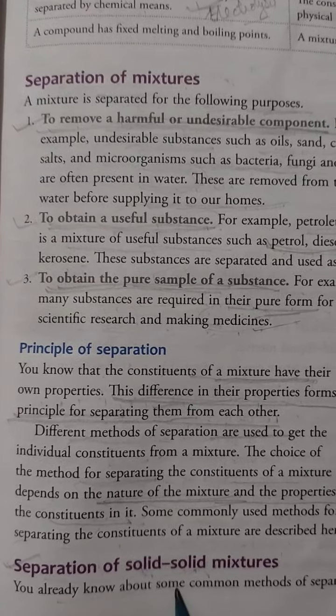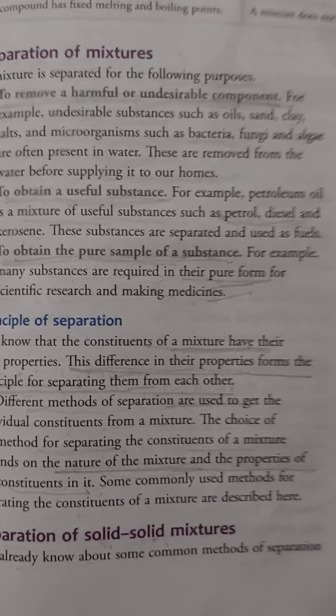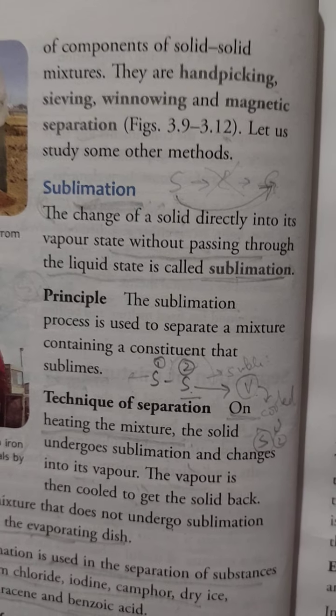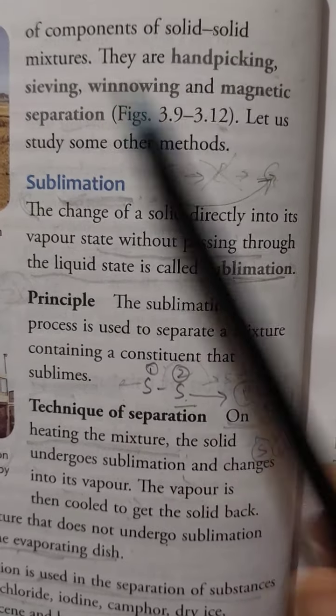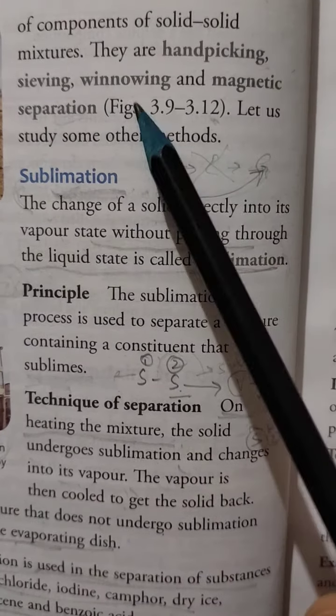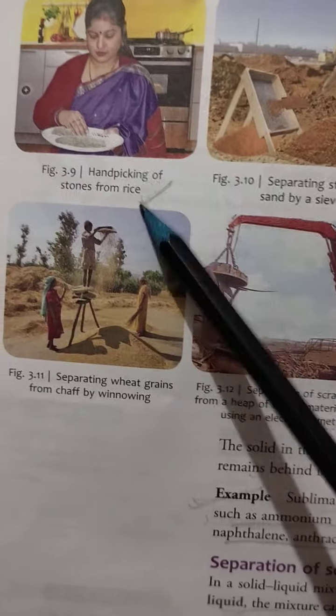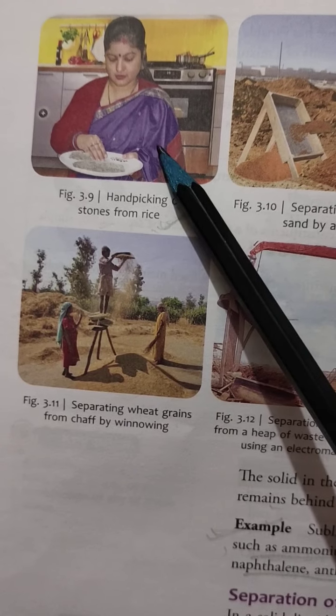We already know about some common methods of separation of the components of a solid-solid mixture. They are hand picking, sieving, winnowing and magnetic separation. You see in this diagram, this is the hand picking method. You must have seen this very commonly in your homes also.